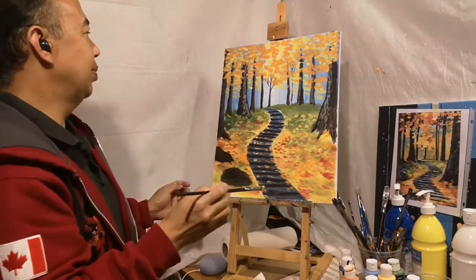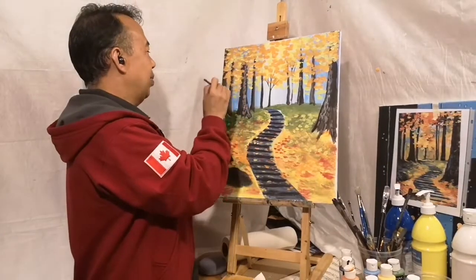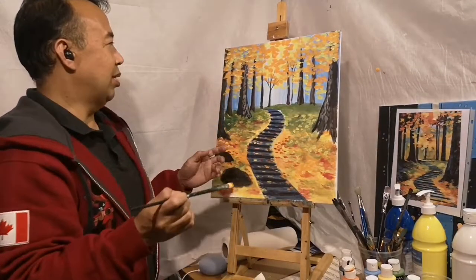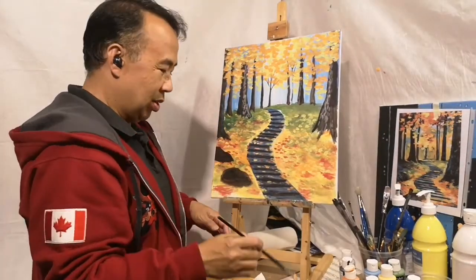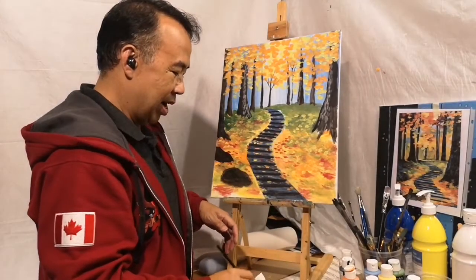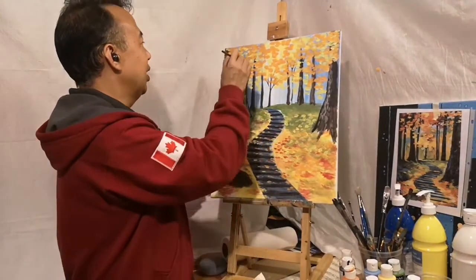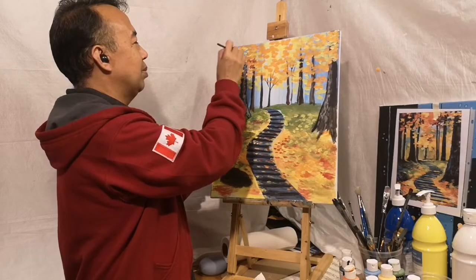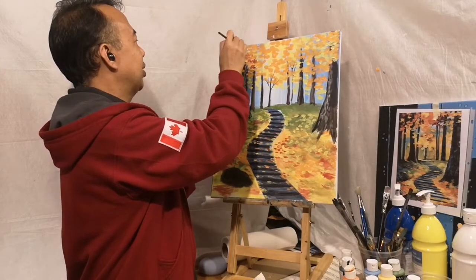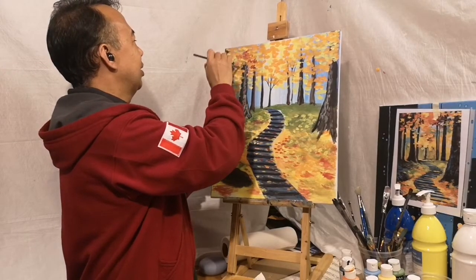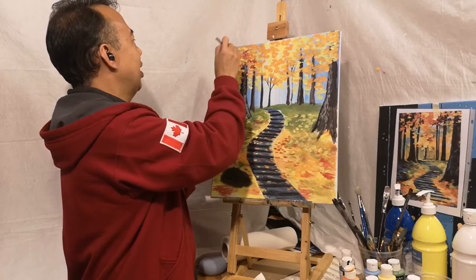If I'm okay with my orange already, I can also add a little bit of my red, and try to put some shades of red as well, anywhere you like.